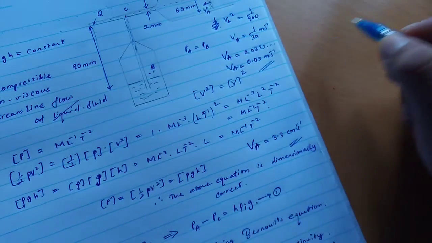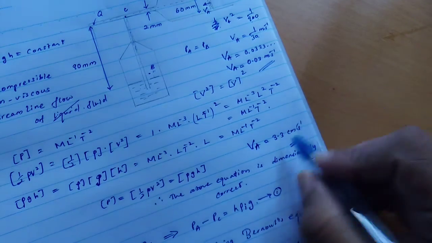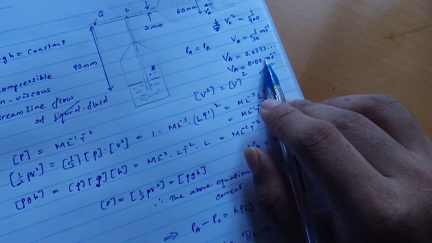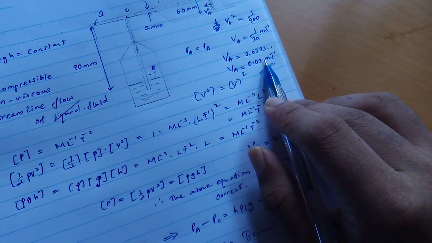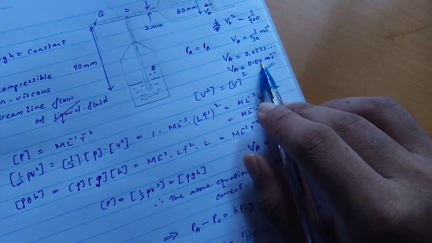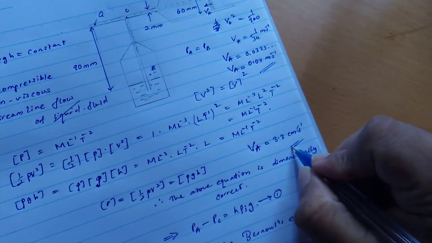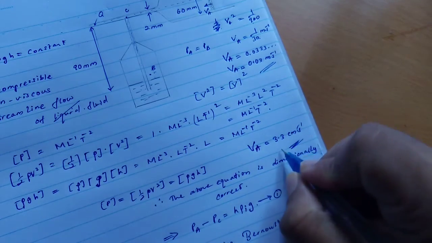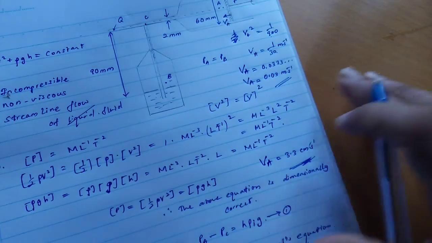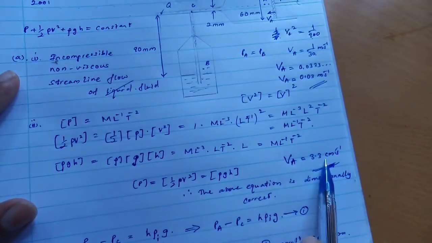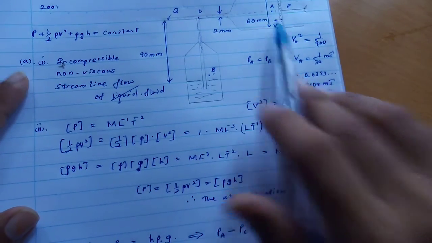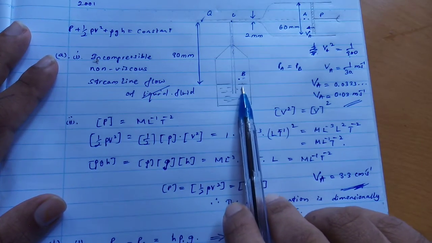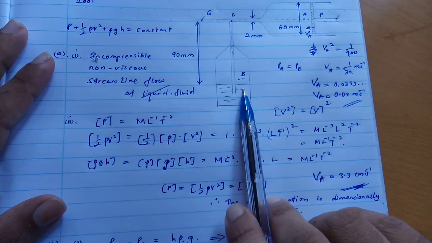I take 3.3 because after the decimal it's not 0, we have 3. Don't forget this is 0.033333. So be careful with rounding off. So that's the answer required. If we push this with such a speed, 3.3 centimeter per second, we are capable of getting this insecticide to this point.